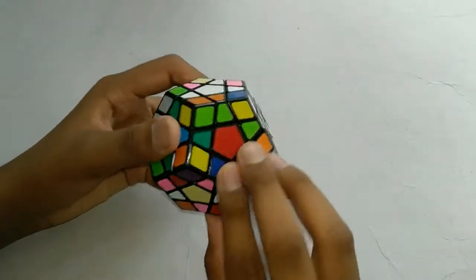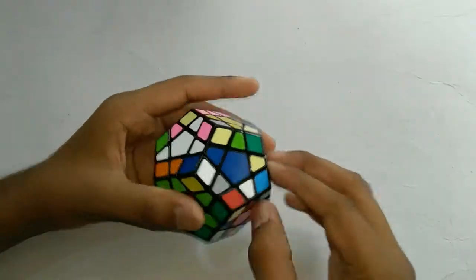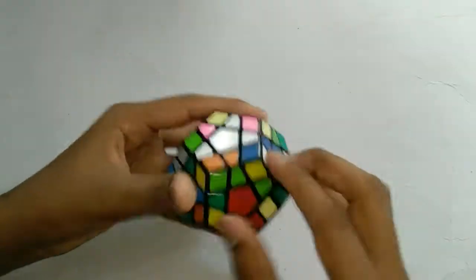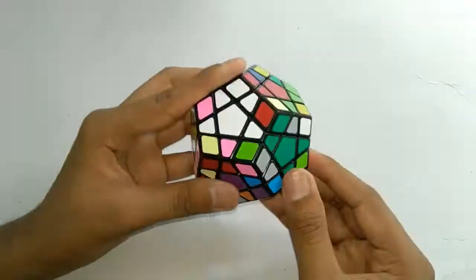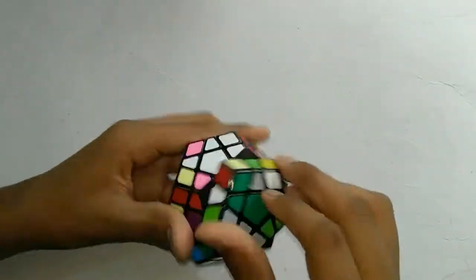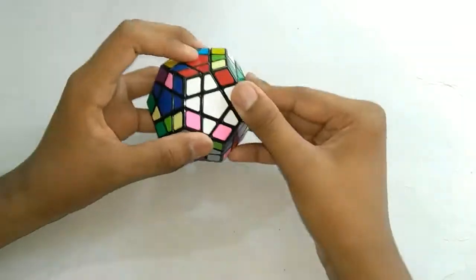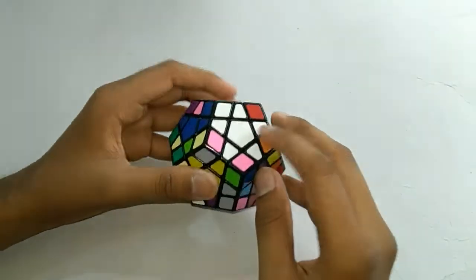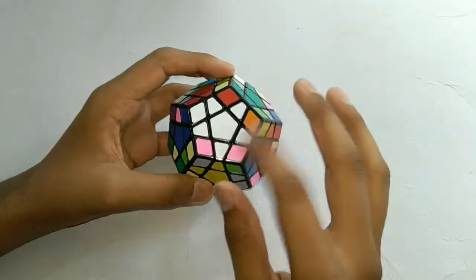Let's find the other leftover pieces. Here I'm having the red one, which would also need inversion. I take it here and then bring it to the base. And finally the last piece, that is the violet, getting it inverted. And now after we have completed the star, we would shift our attention towards the corners.